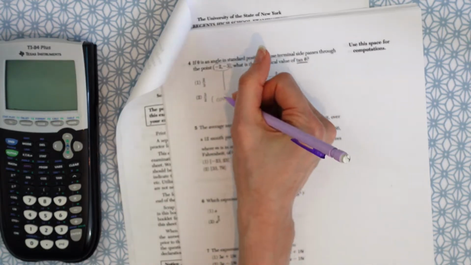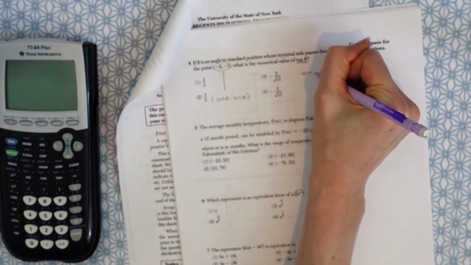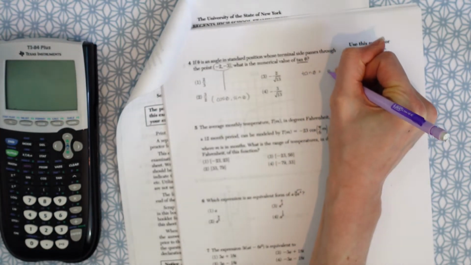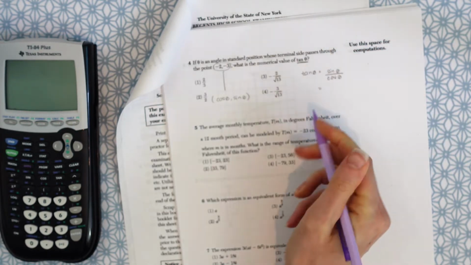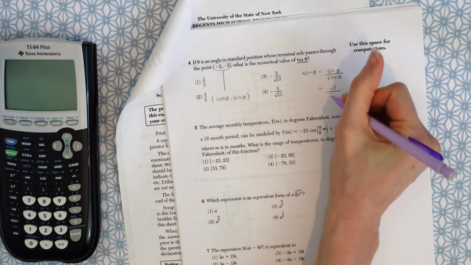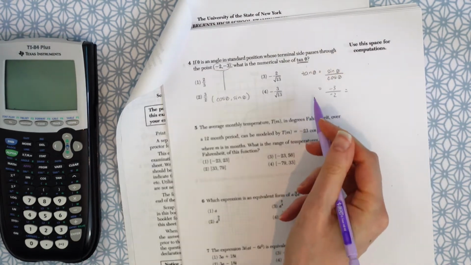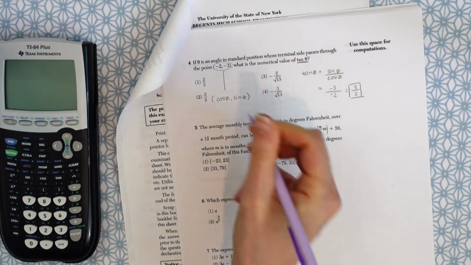So to find tan of theta, we're just going to have to use the trig identity. Tan of theta is equal to sine of theta over cosine of theta. So if you know that sine of theta is equal to -3 and cosine of theta is equal to -2, you can see that tan of theta is just going to be equal to 3/2, which is choice 2.